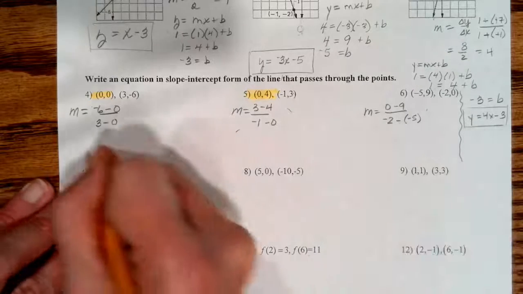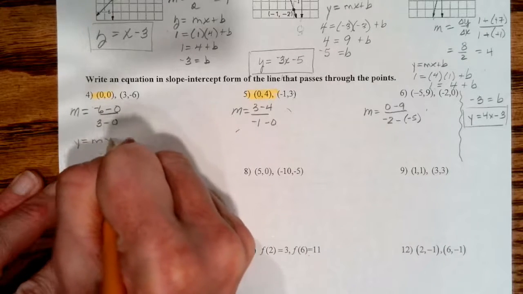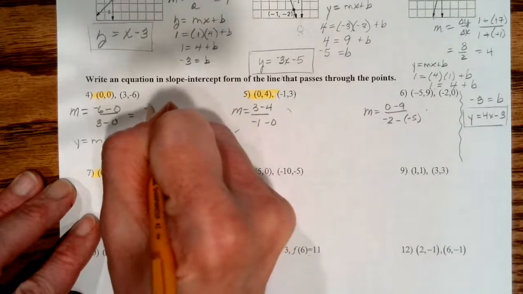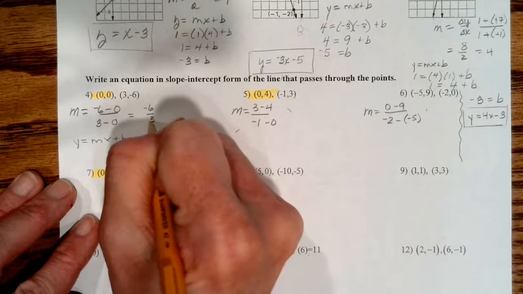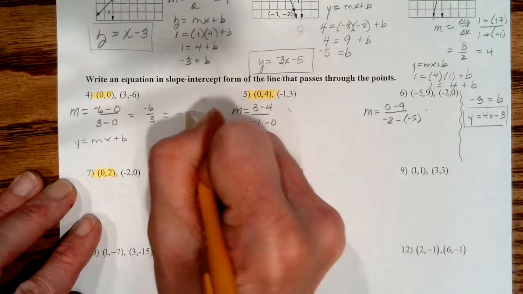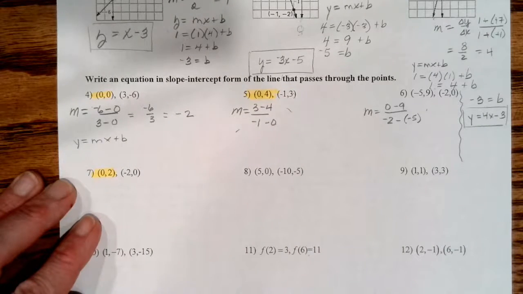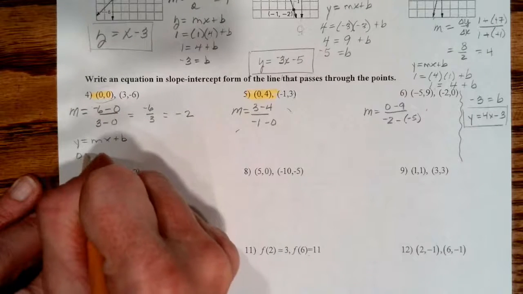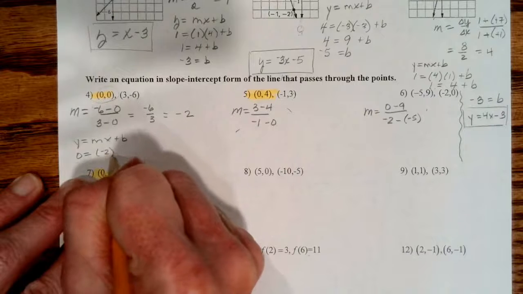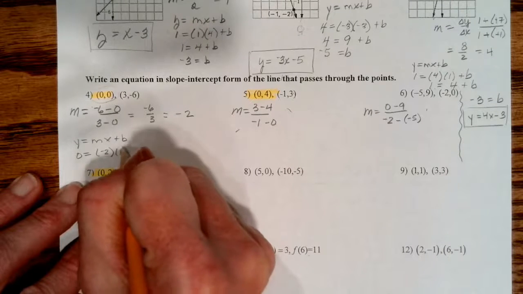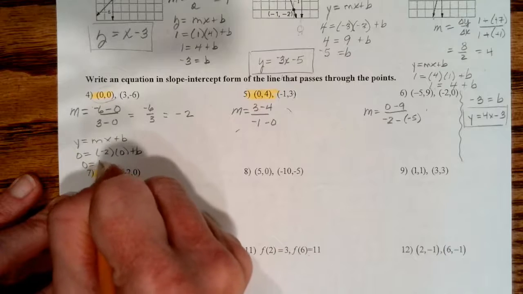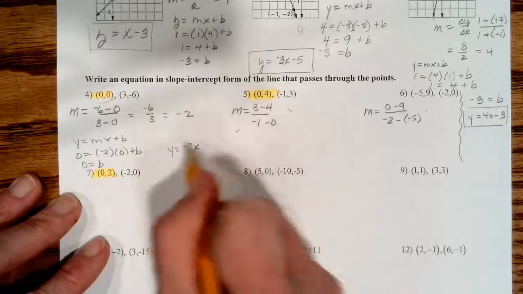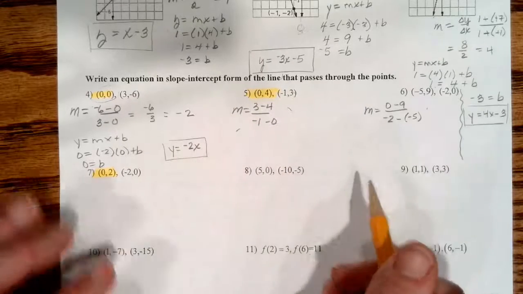Once you solve for slope, then you plug into y equals mx plus b. My slope here is negative 6 over 3, which is going to be equal to negative 2. When I plug in, I can choose any point. I like this one best. 0 is equal to negative 2 times 0 plus b. b is equal to 0. My equation is y is equal to my slope times my x. Every equation has an x and a y.